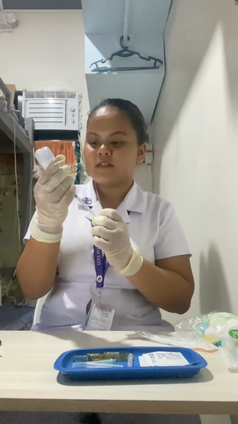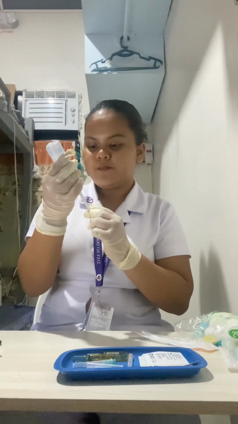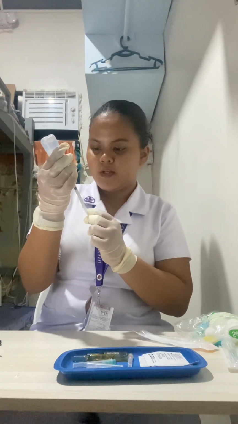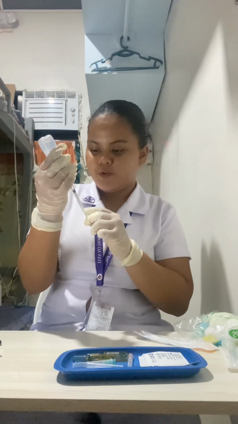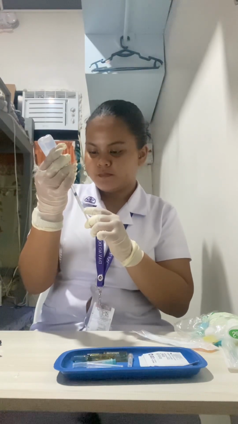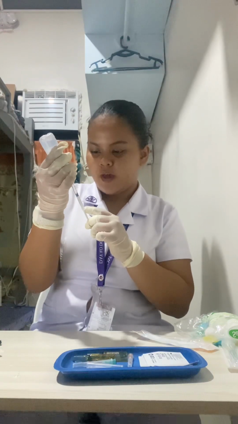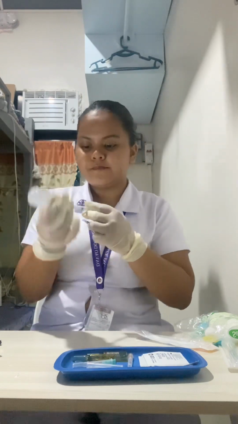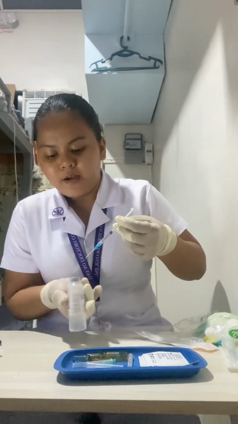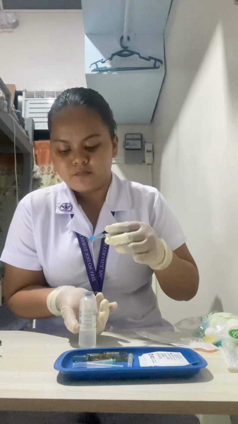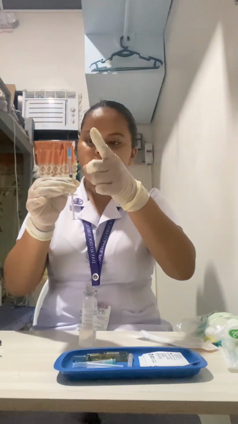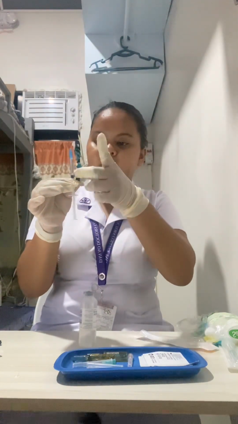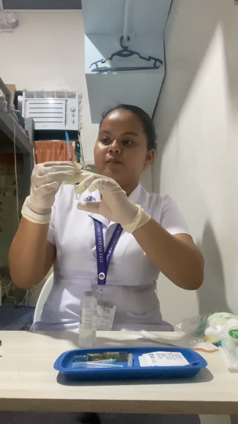So this is the second method, and slowly, gradually we're going to withdraw the medication that is prescribed, which is 0.5 ml of medication. You have to make sure that it is at eye level, so that you can determine that the correct dosage is being withdrawn. As I said, if necessary, we can tap or flick the syringe so that air is ejected.